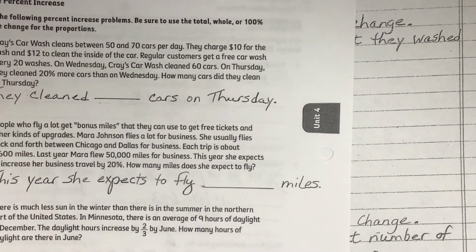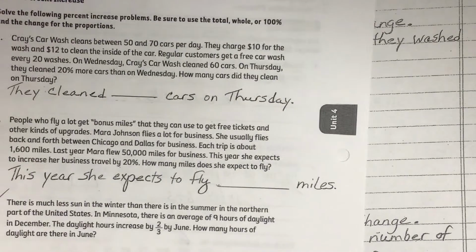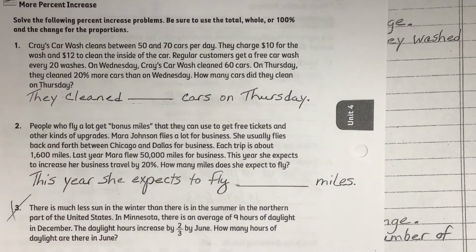The car wash cleans between 50 and 70 cars a day. They charge $10 to wash, $12 to clean the inside. Regular customers get a free car wash every 20 car washes. On Wednesday, they cleaned 60 cars. On Thursday, they cleaned 20% more. How many cars did they clean?